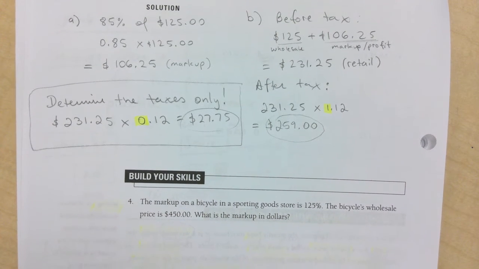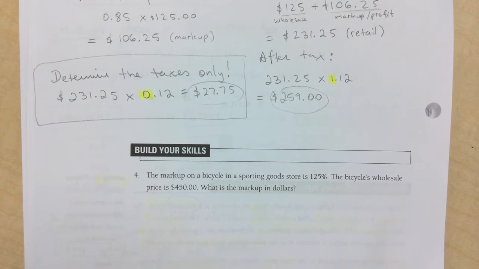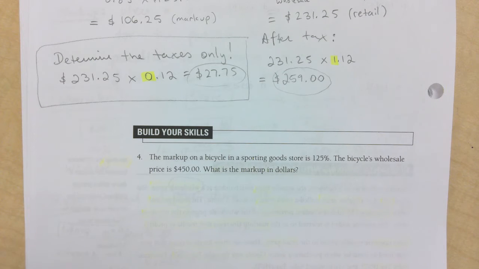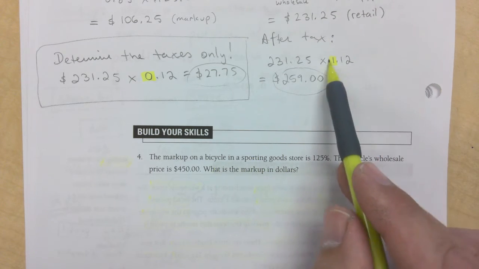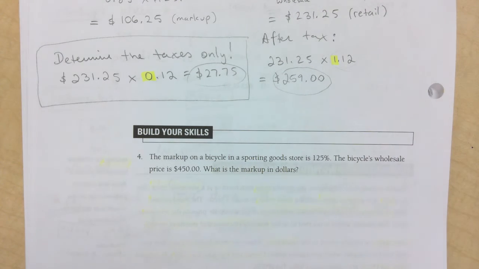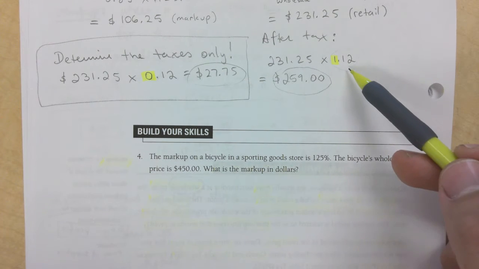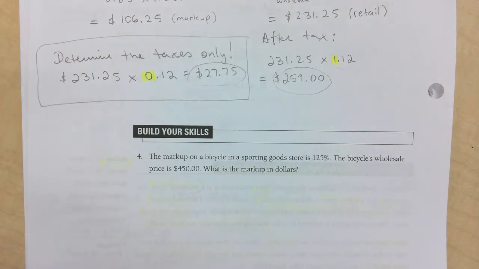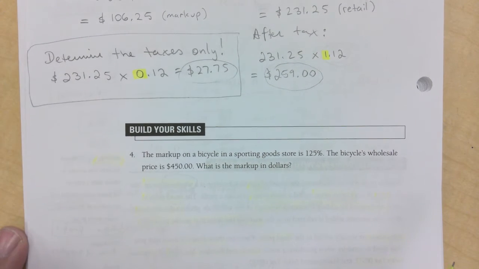So watch the wording. There was a provincial exam in grade 12. I kept on teaching my students to always do this. And then the one question asked, what are the taxes only? And everybody did this, right? So I was like, no, if that ever happens, just change it slightly and you'll be fine. Okay.